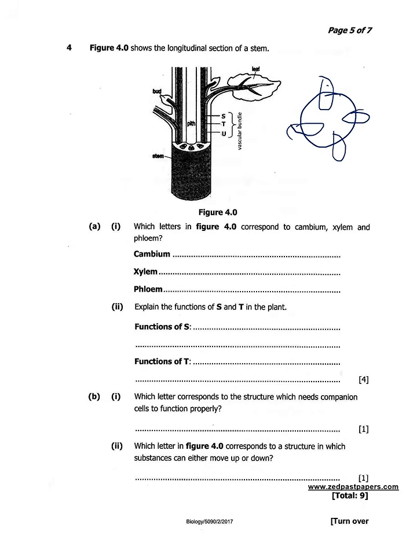Under this one, this is what we call a dicot stem. These outside are known as the phloem. Then this one is the cambium. Then inside we have the xylem. Now, from the clear picture on the paper that I'm using here, let's look at the first question. Question A, Roman number 1: which letters in figure 4.0 correspond to cambium, xylem, and phloem?